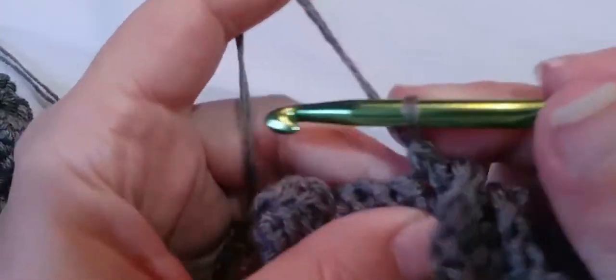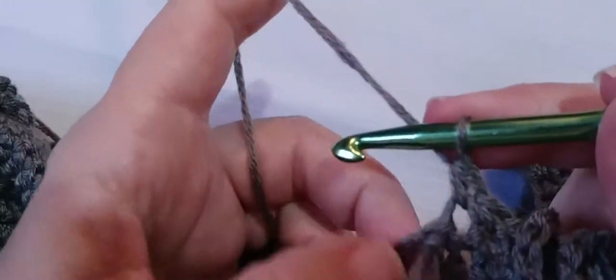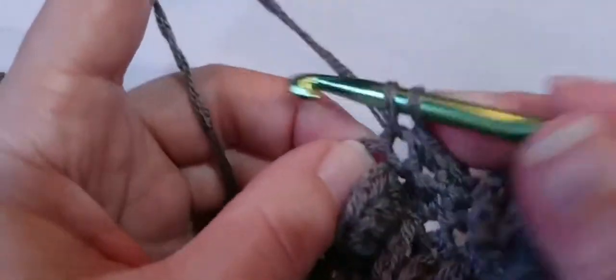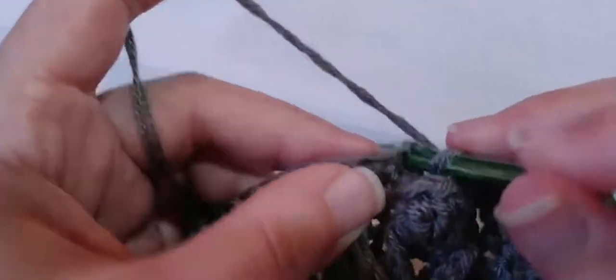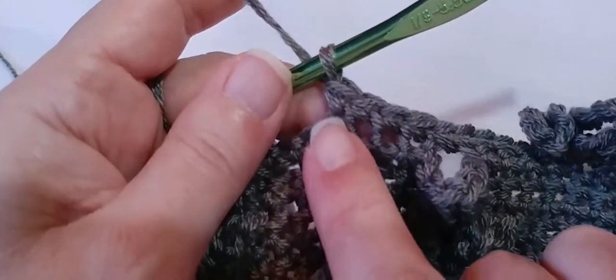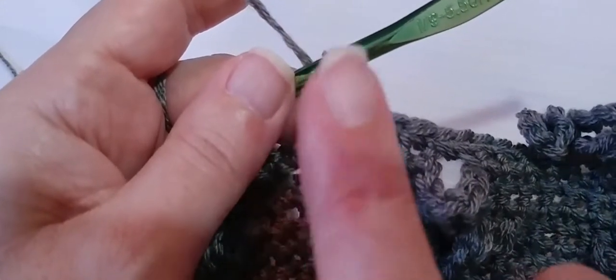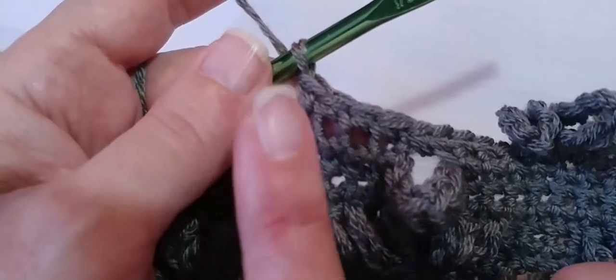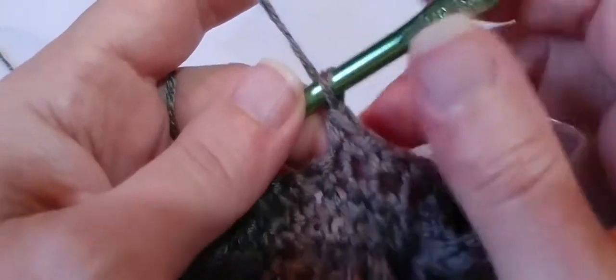Okay, 1, 2, 3, 4, 5, 6, 7, 8, 9 single crochets, and then we do another set of 3 loops, and then 9 single crochets, and then 3 chain 10 loops over and over again.